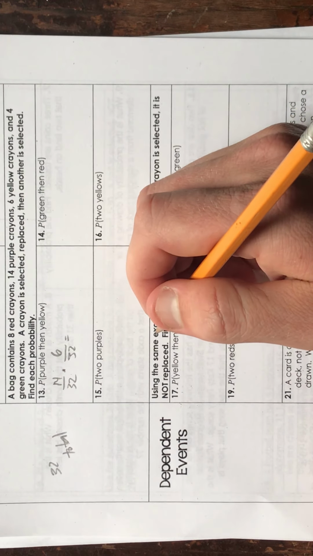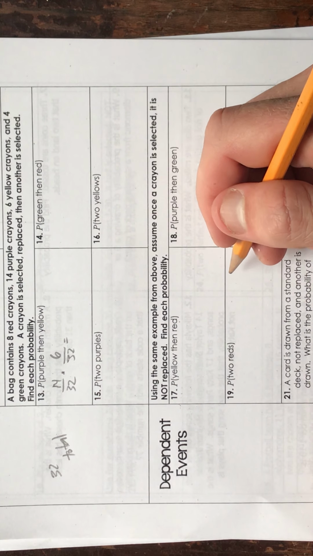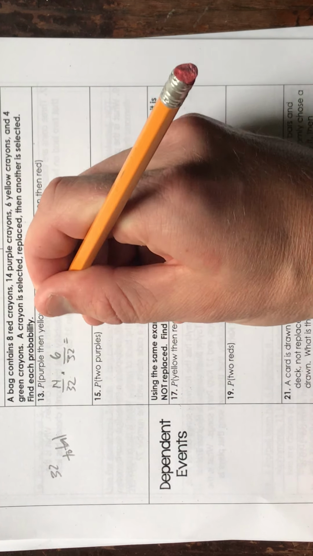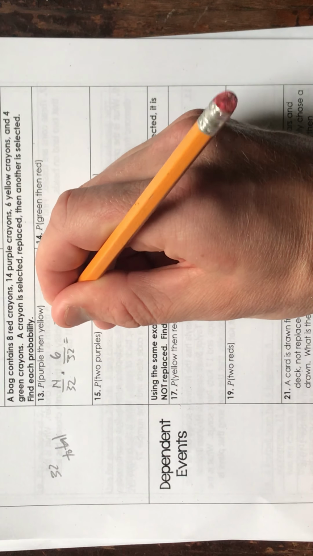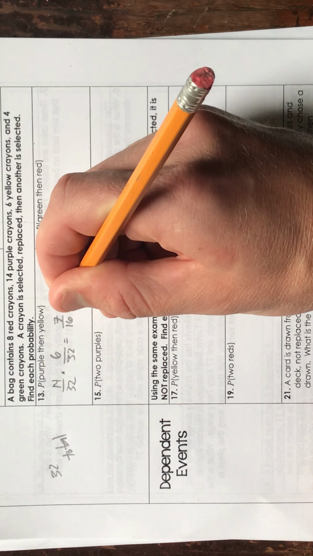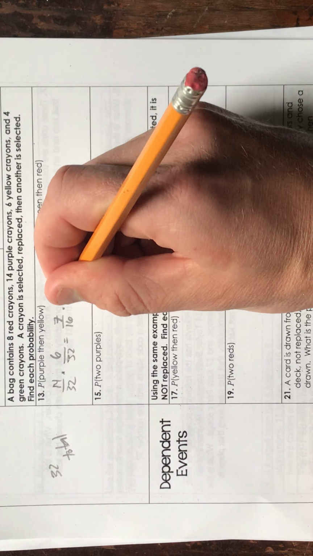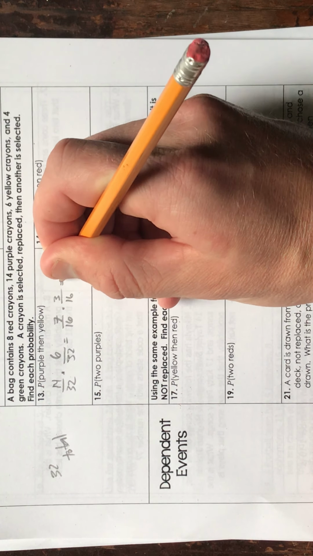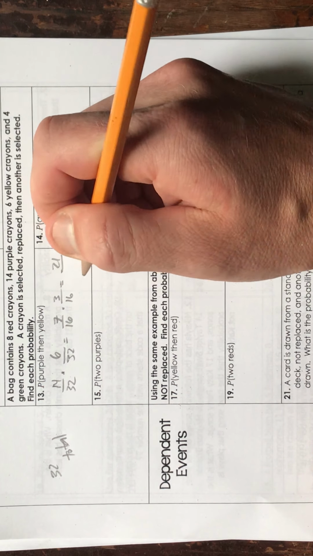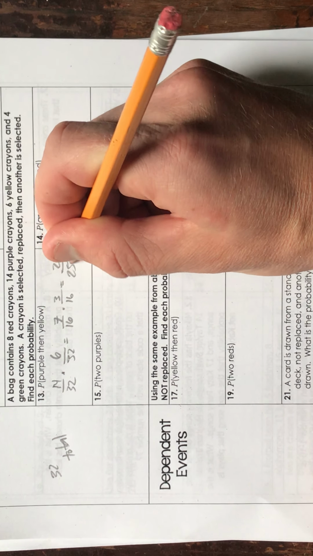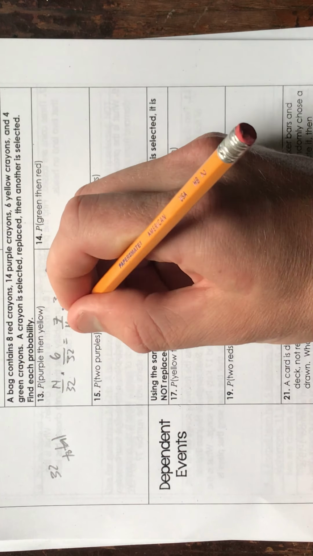Okay, and what I'm going to do, just to make my life a little bit easier, instead of multiplying straight up first, I'm going to reduce both of them. So this guy looks like 2 goes into the top and bottom, so that's 7 over 16. Times 6 over 32, 2 goes into those guys, that's 3 over 16. So we get 21 over 256. So it made it a little bit easier to reduce those guys.